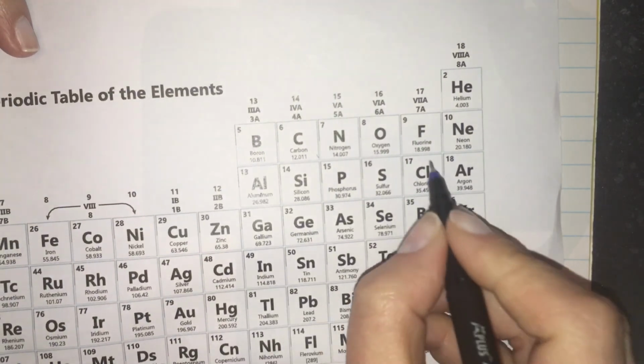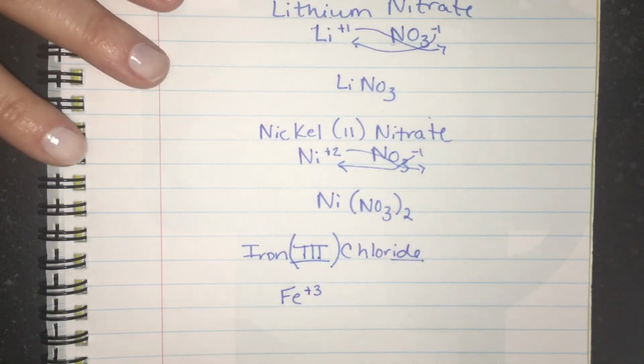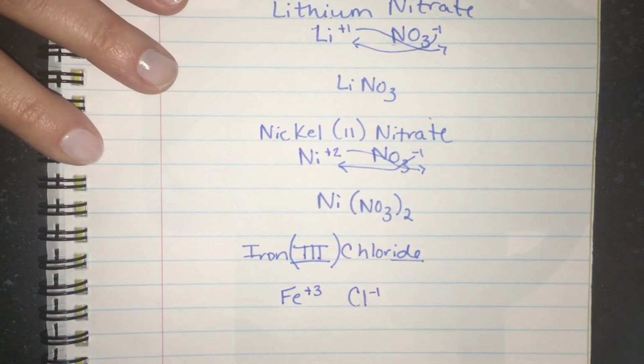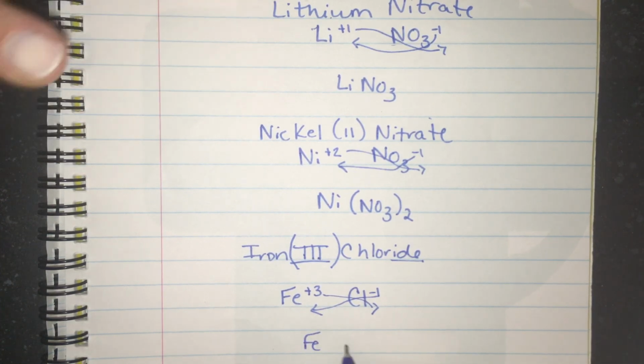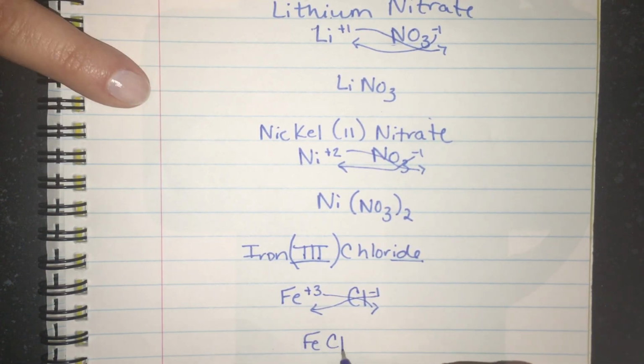Chloride, so I know that that is here. This is chloride, so it's a -1 charge. Okay, so these go down here. And we have Fe1, but we don't write the 1, Cl3.